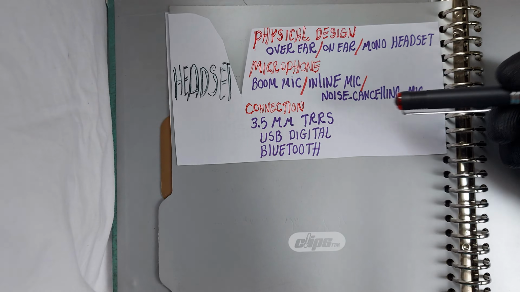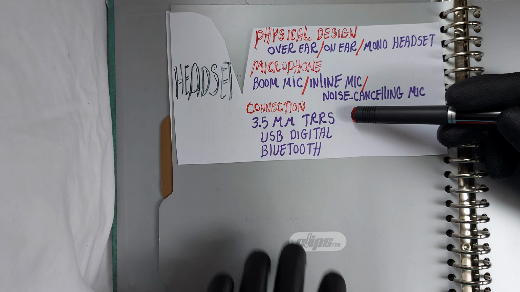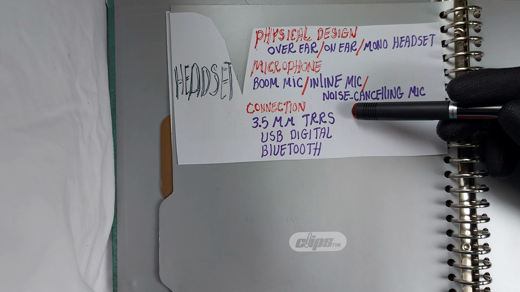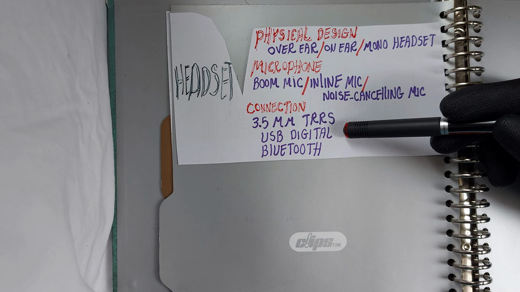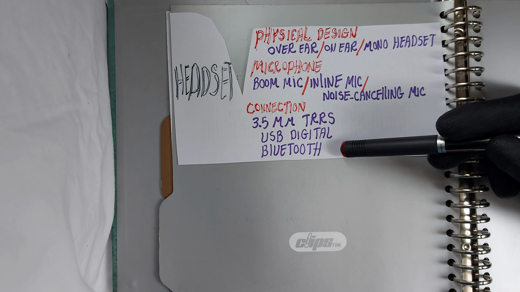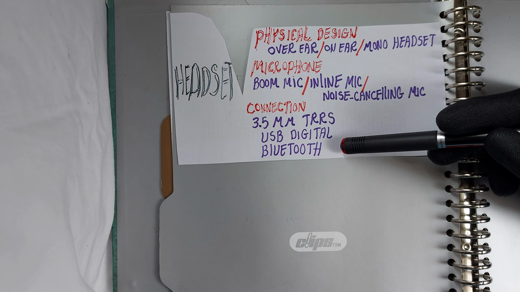In connection, we have three models. 3.5mm TRRS, ID and microphone on one jack. USB digital has a built-in sound card, higher quality, and Bluetooth wireless and convenient.